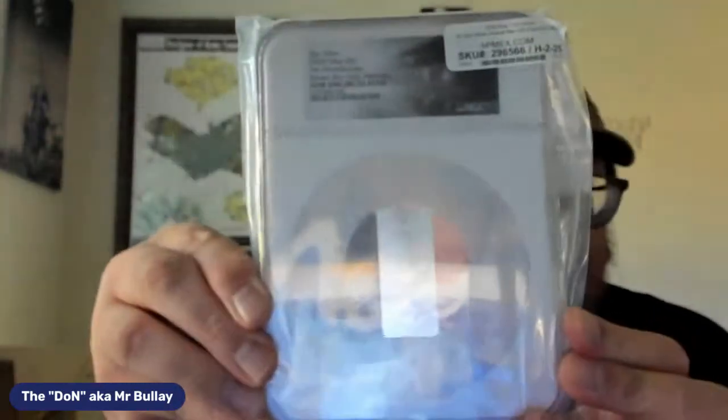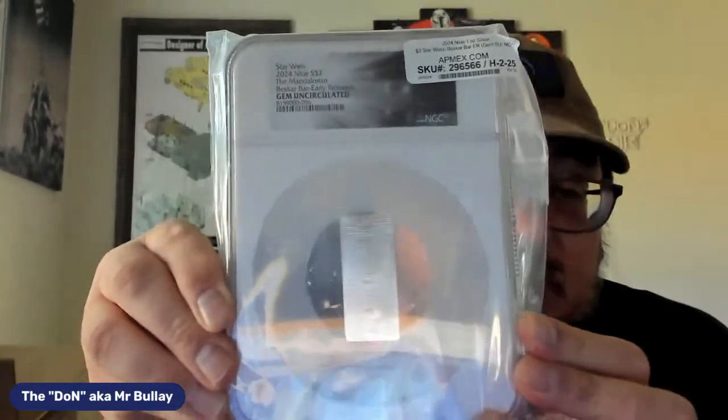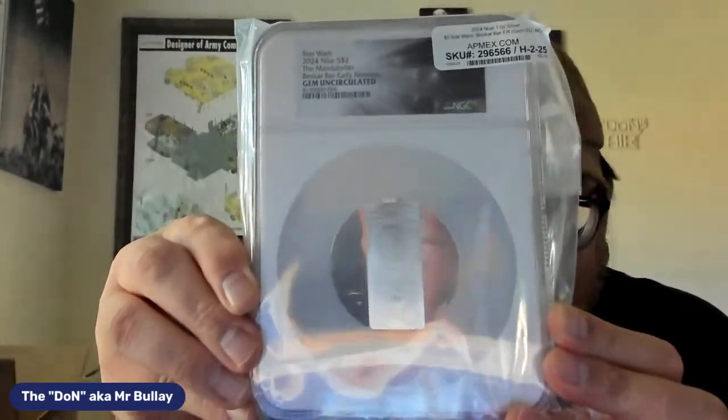So here we go. This is, believe it or not, a 2024. That is the 2024 1 ounce Beskar bar, graded.